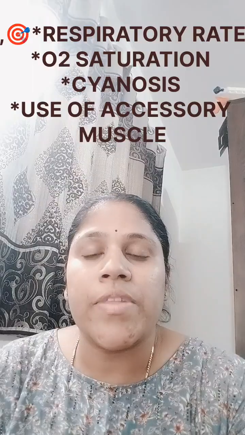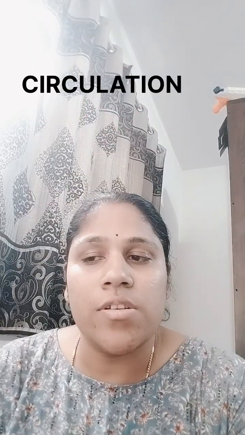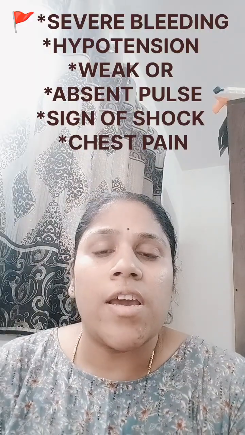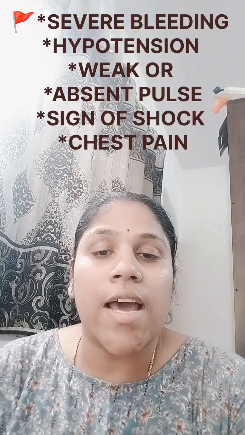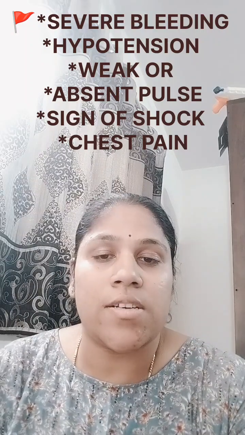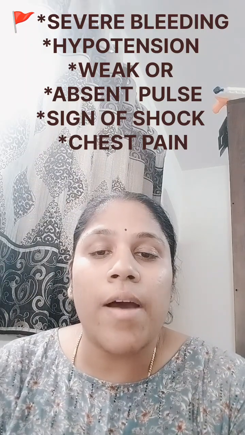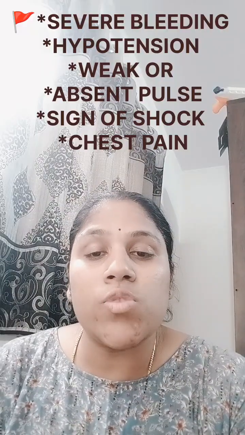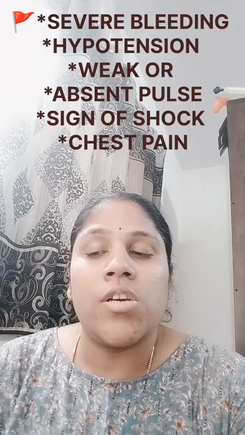The third one is circulation, where the red flags are that we have to look for any severe bleeding. If it is from the major vessels, it has to be monitored and intervened upon at the quickest, because we might be losing the patient because of hypotension.